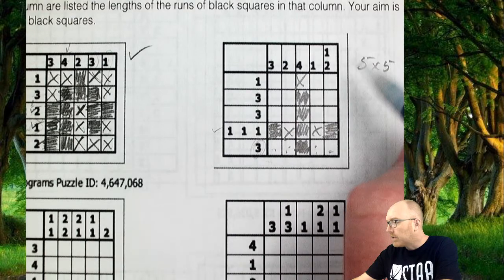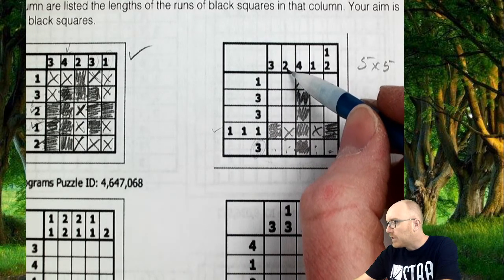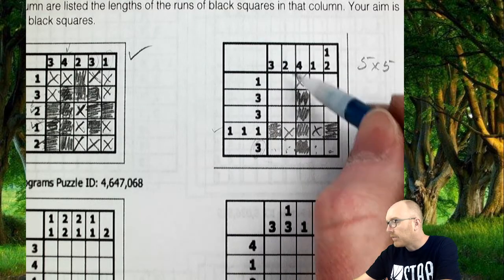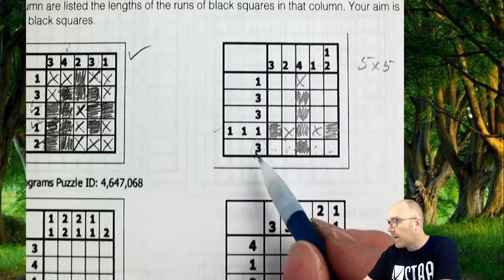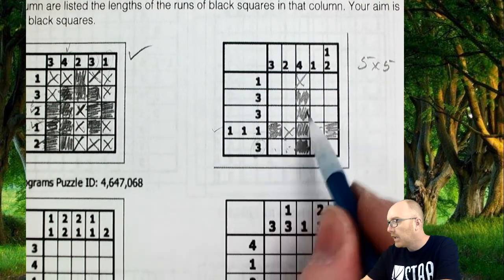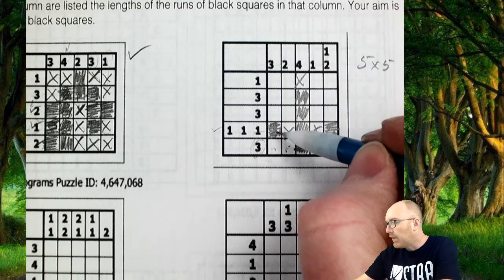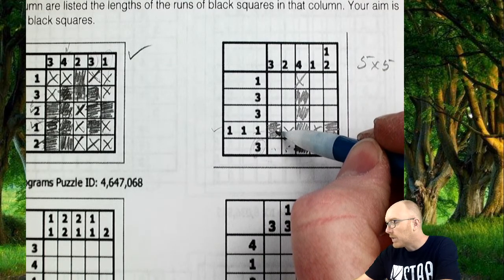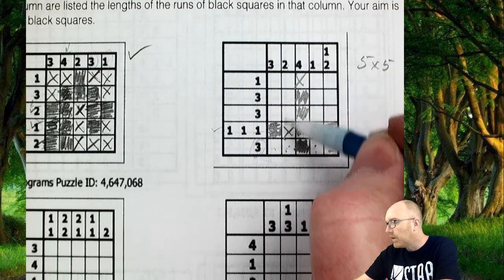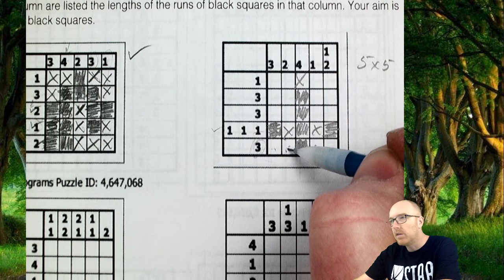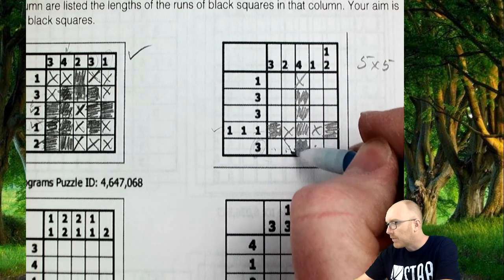And what else do we know? Well, this 2 cannot possibly fit down here. Notice the 2 vertically. All I'm doing is my eyes are just scanning left and right, up and down, okay? Like I know this 3, we know some things about that, but we know for sure this 2 could not possibly fit down here. We can't fit 2 down there. So we put an X.